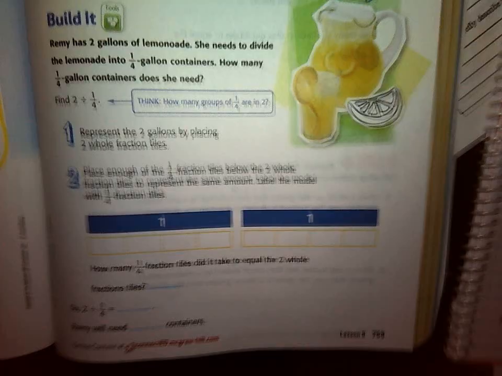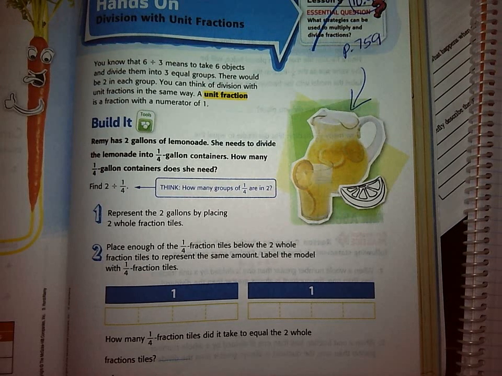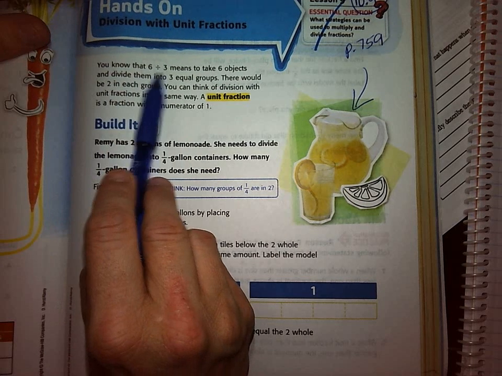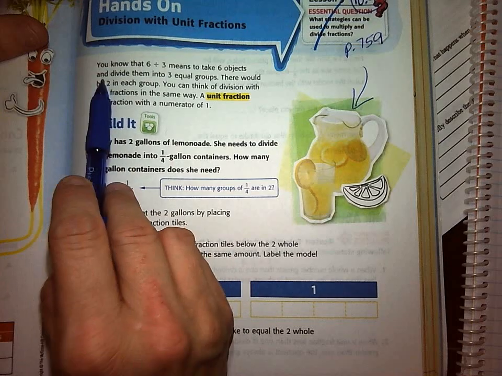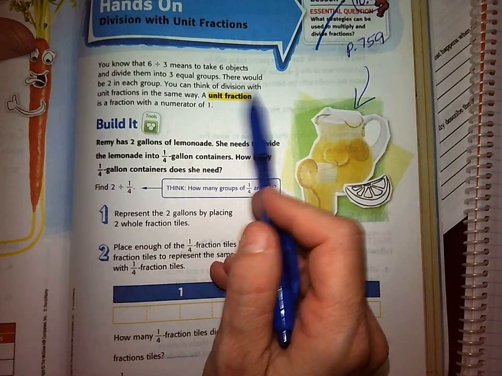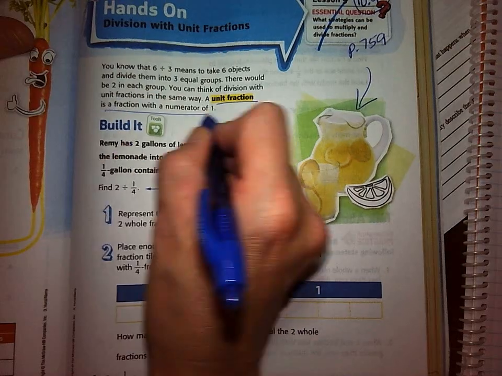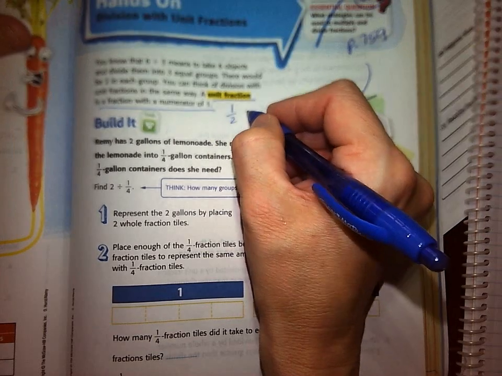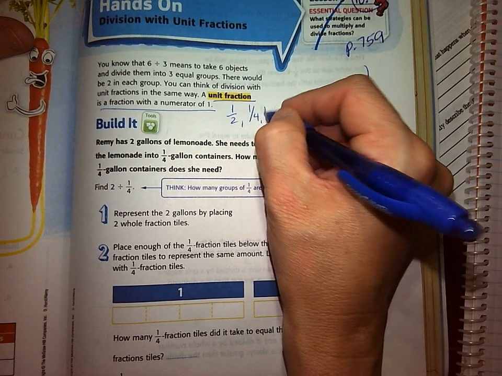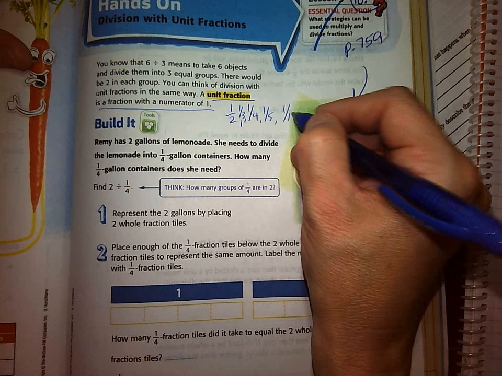The reason I had originally skipped this lesson is because it's kind of an in-person lesson with fraction tiles, but I do want to just glance at it and show you guys. You know that 6 divided by 3 means to take 6 objects and divide them into 3 groups. There would be 2 in each group. You can think of division with unit fractions the same way, and remember a unit fraction is any fraction that has a numerator of 1. So 1/2, 1/4, 1/5, I skipped 1/3 for some reason, anything, 1/100th, it goes on.